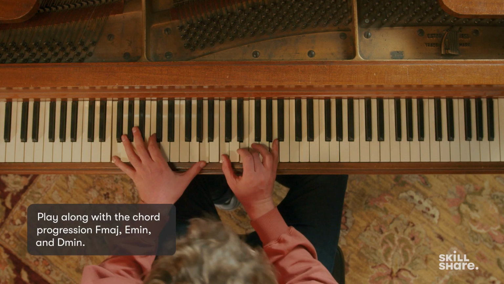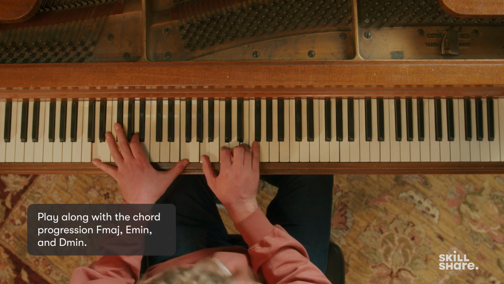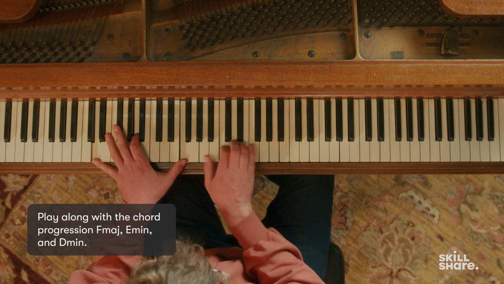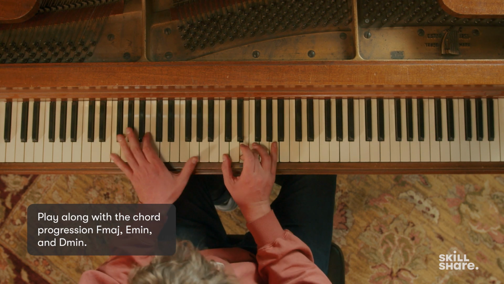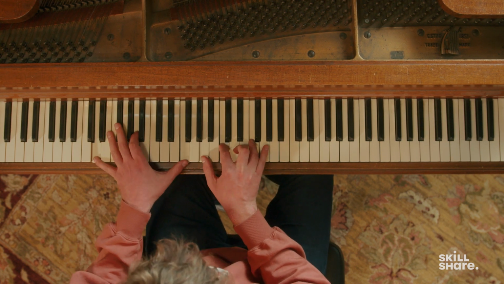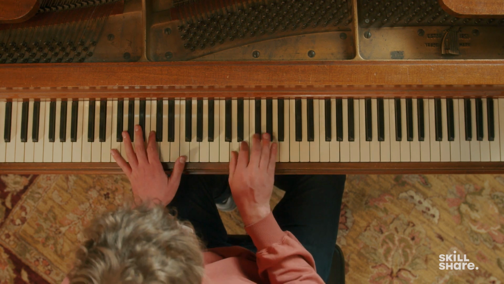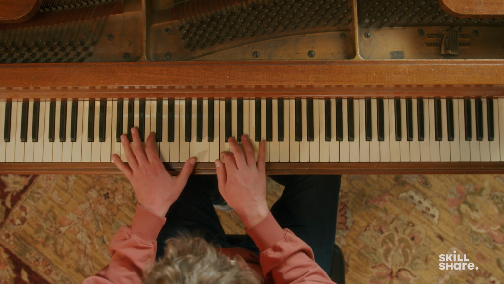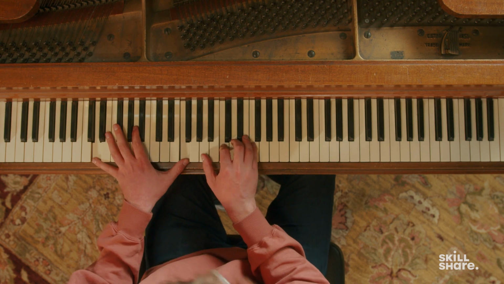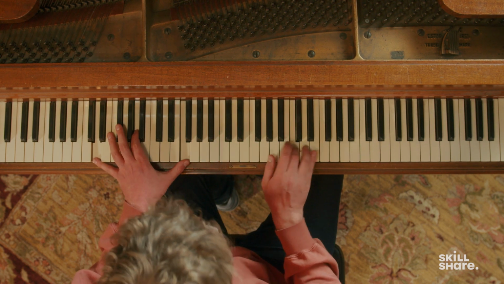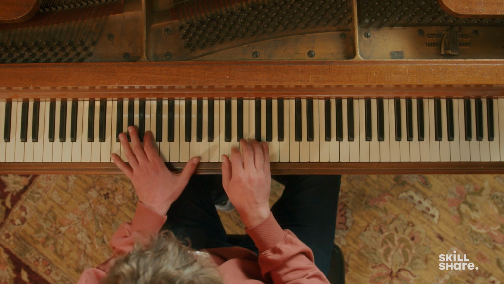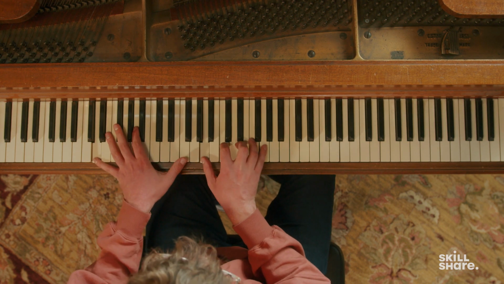Now that we've got those patterns of 3 and 4, I'll try inserting some into the chord progression I was playing to use as improvisational fills. This is a pattern of 3. Now a pattern of 4. Three again. 4.